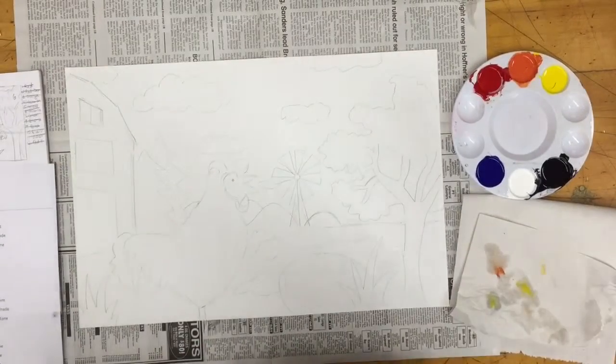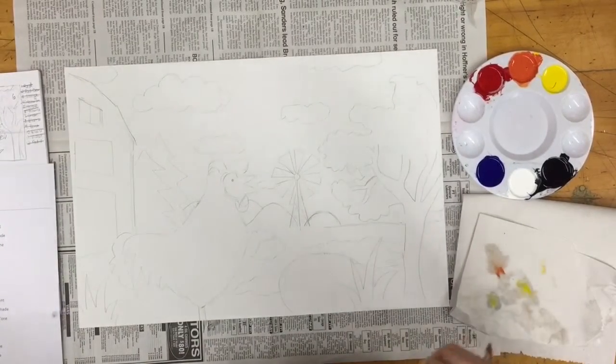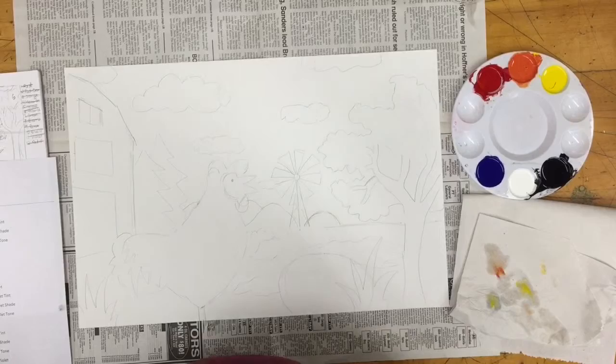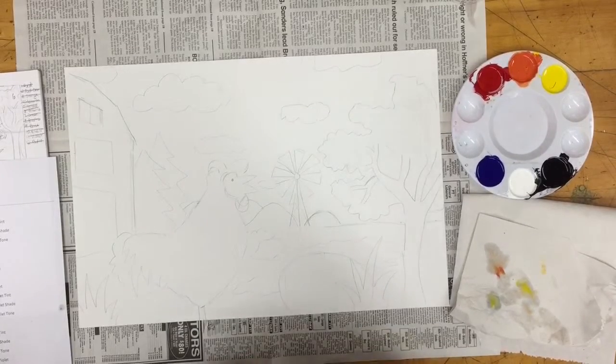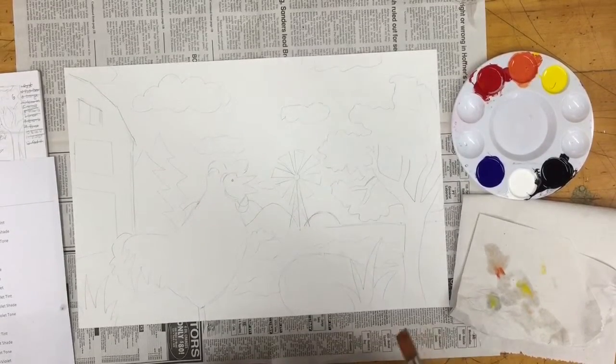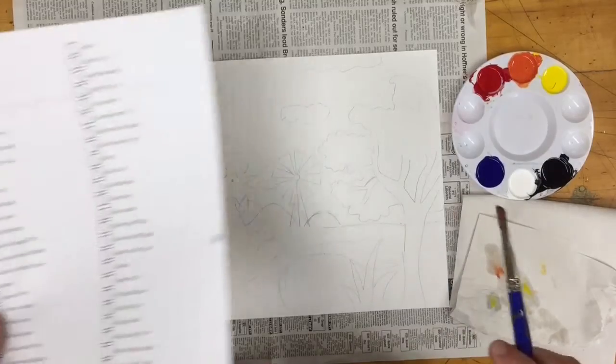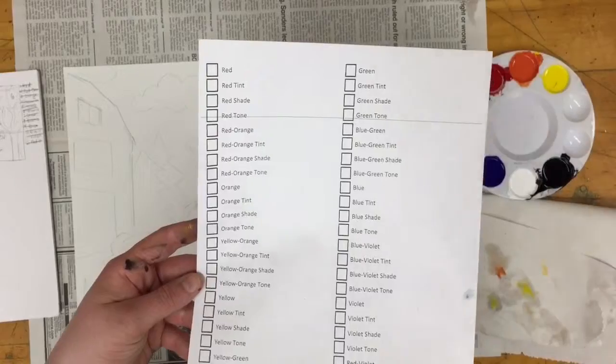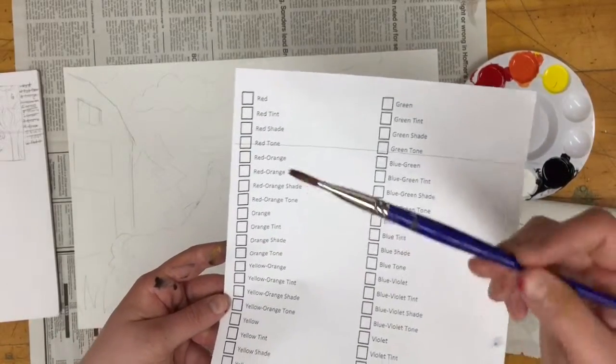Alright, so we've talked about the fact that you need to use every color from the color wheel in your painting, but we haven't talked about the fact yet that you also need to use a tint, a tone, and a shade of every color. Okay, so as I'm going about painting this, you all will have a checklist like this, and this lists all colors with their tint, tone, and shade.